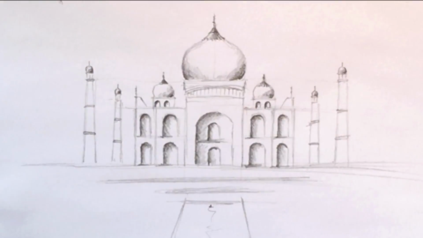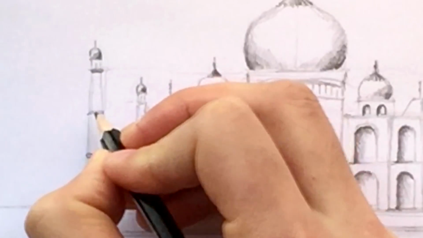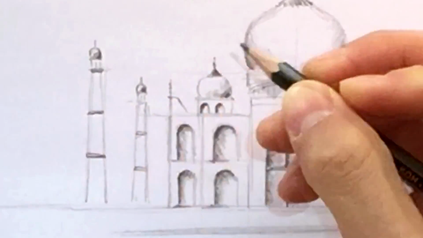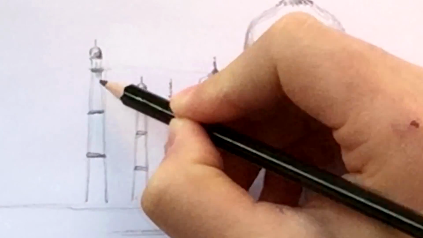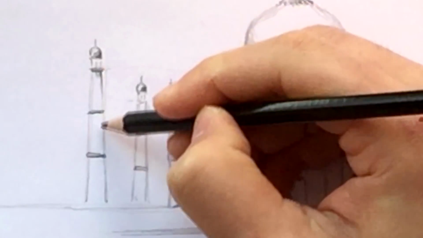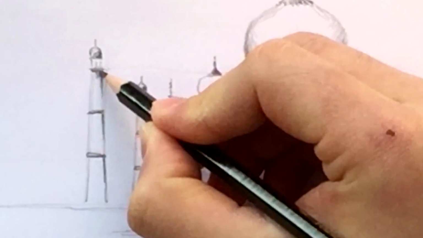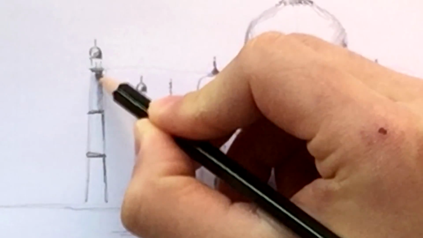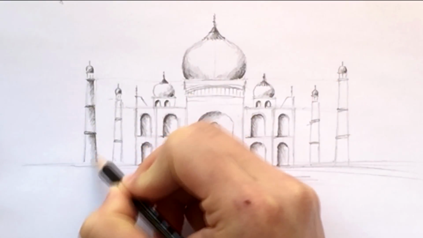And then to the minaret towers. For each tower, remember we divided them in 3 parts, so for each part I shade the top right part the darkest and then lighter around it, and mostly on the right side. Alright, do the same for each of the parts and each tower.